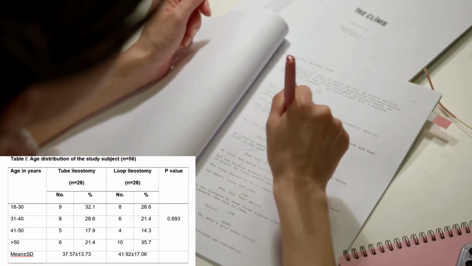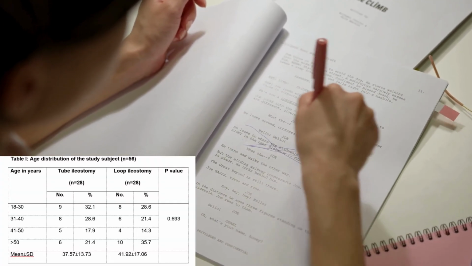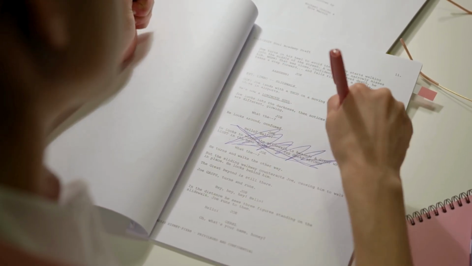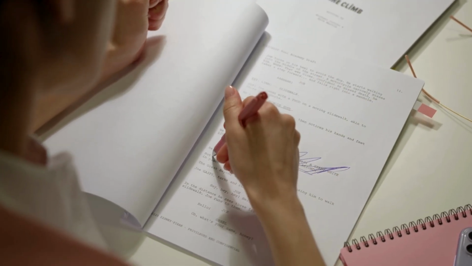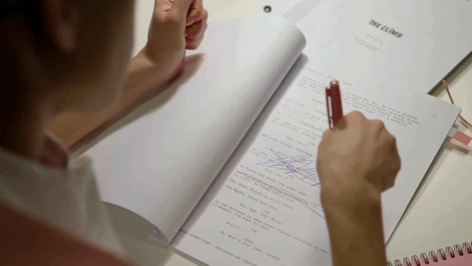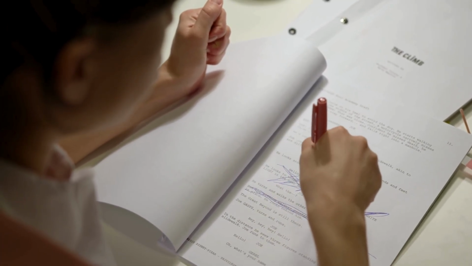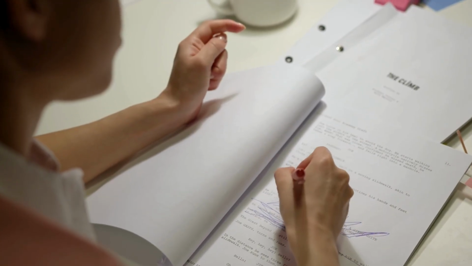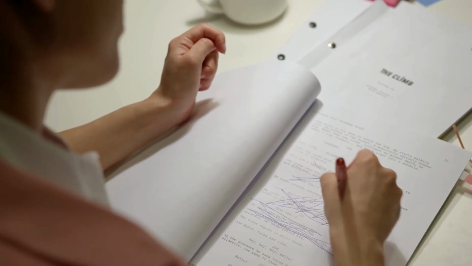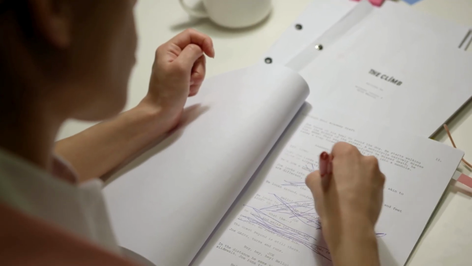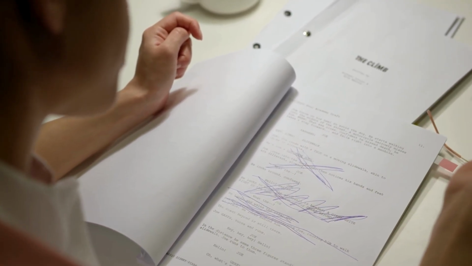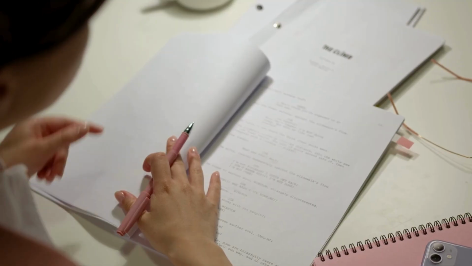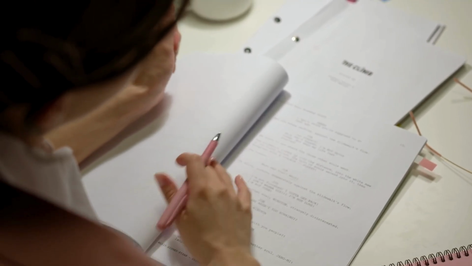Review of literature. Several studies have compared tube ileostomy with conventional loop ileostomy for fecal diversion. Balut et al. 2022 prospectively studied 40 patients, showing fewer complications in tube ileostomy, 15%, versus loop ileostomy, 65%, p equals 0.002, and a shorter median stoma duration, 21 versus 27 days, p less than 0.001. Patel et al. 2012 reported reduced morbidity with tube ileostomy in 60 patients with ileal perforations.